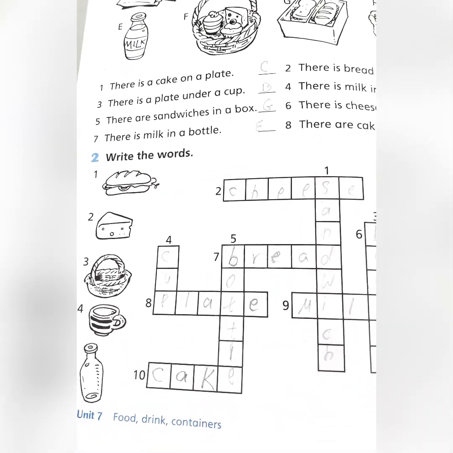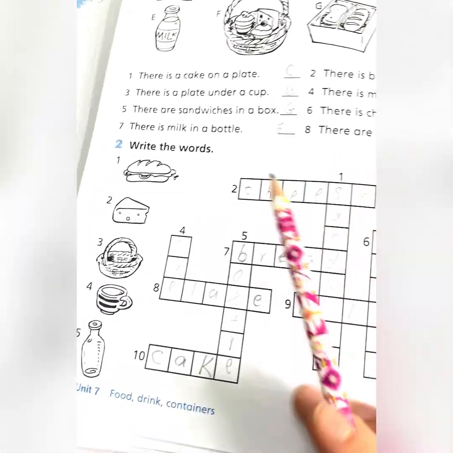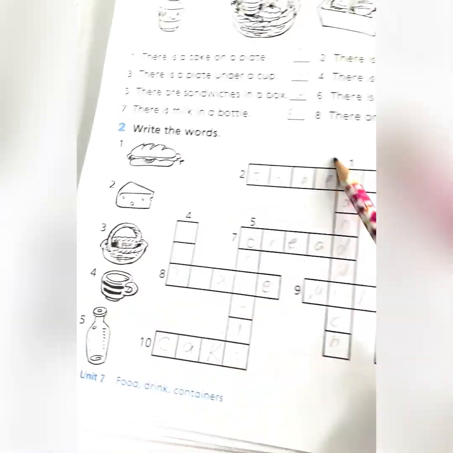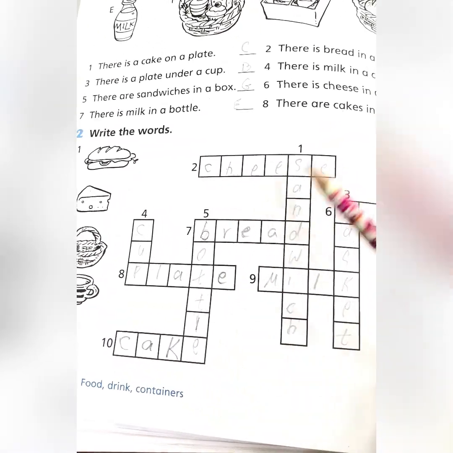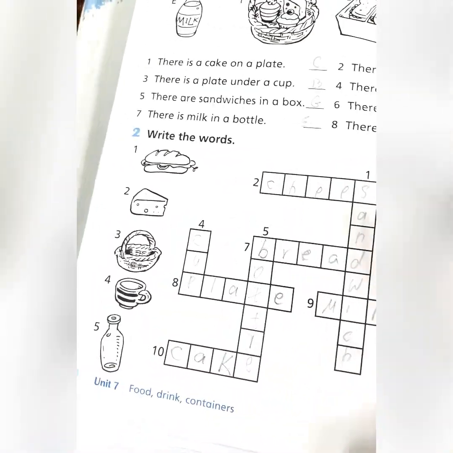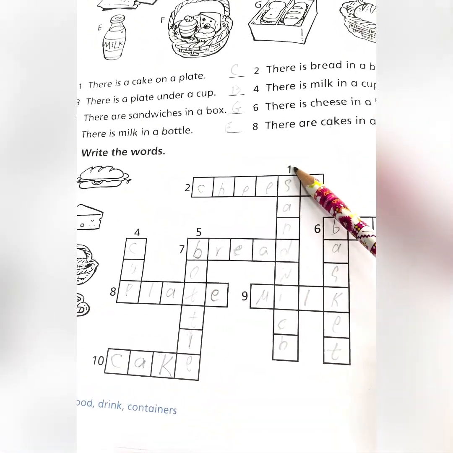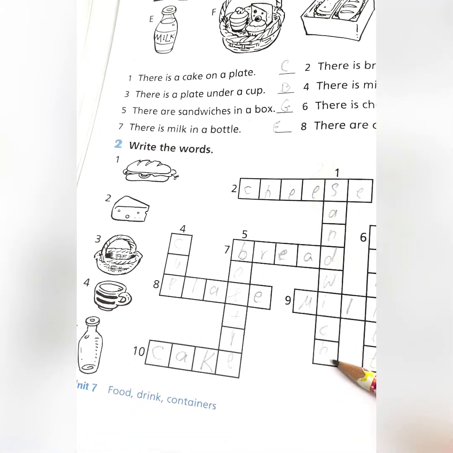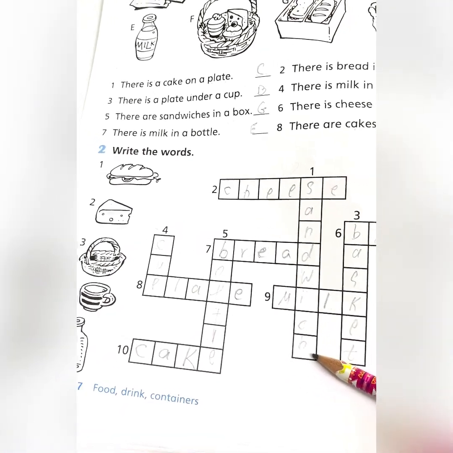Also, we have another activity. It's like a puzzle. We have the pictures of those things. We have to write their names depending on the number inside the box. Okay. Number 1 is a sandwich. So how are we going to write sandwich? It's writing number 1 here. So we have to start from here until here. We're going to write the word sandwich.